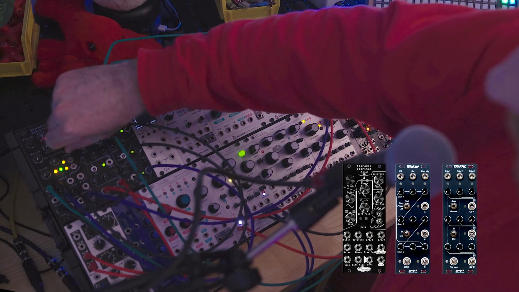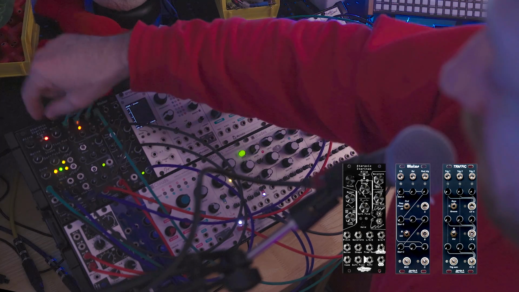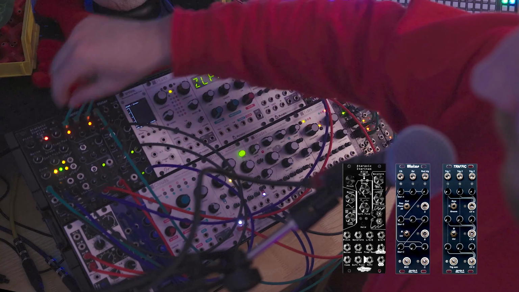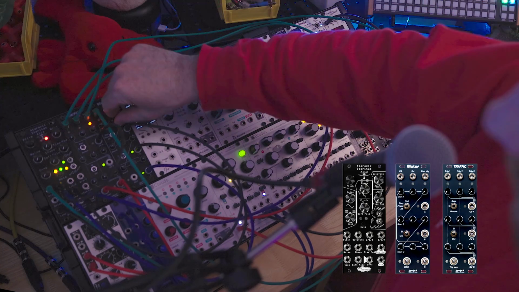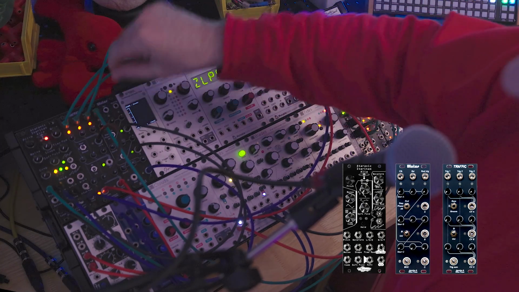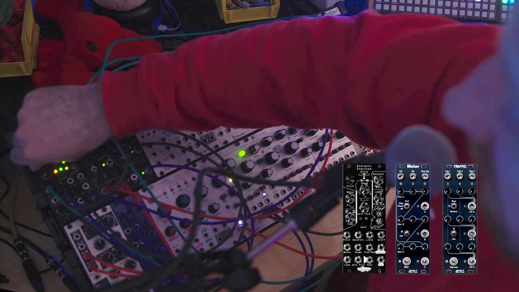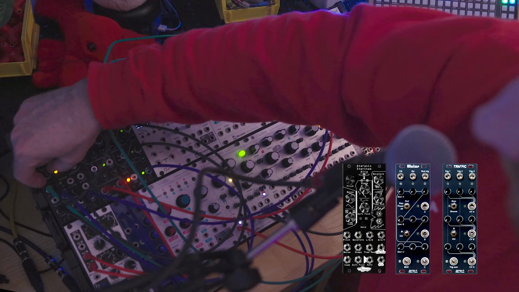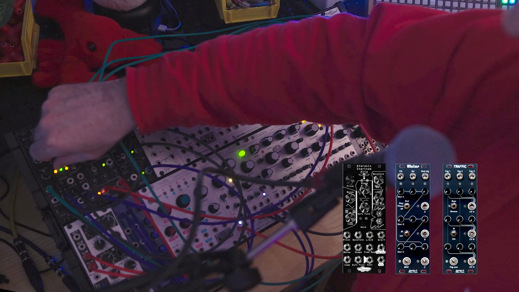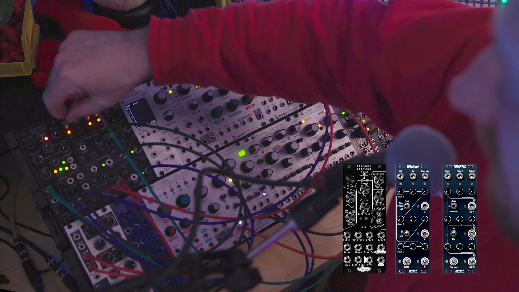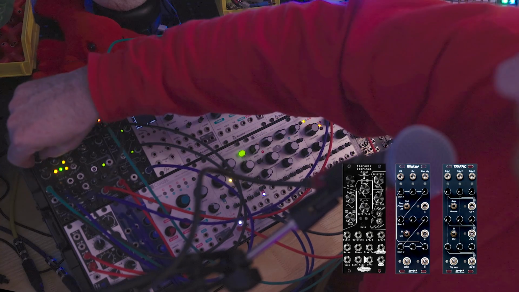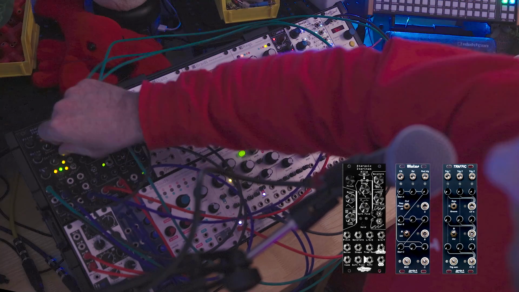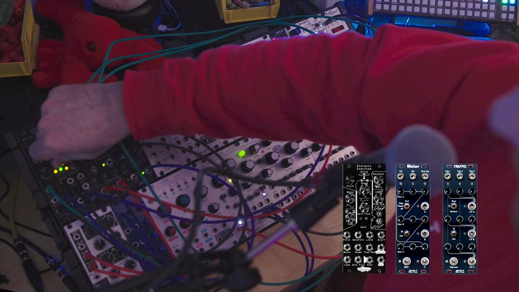We're going into time mod, shape, and wave. But we still have these three other ones here. So let's see what happens when we mess with those. Nasty. Nasty.